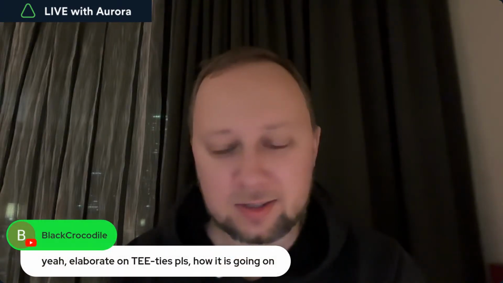Elaborate on TEEs. Yeah, so TEEs are a very interesting direction of development, and we are looking into them. These are trusted execution environments. There is a version 2 of this technology that has been released, and with it you are able to run your code securely. That's a very interesting, pretty cool thing, and it can change a lot about how we think about blockchains.